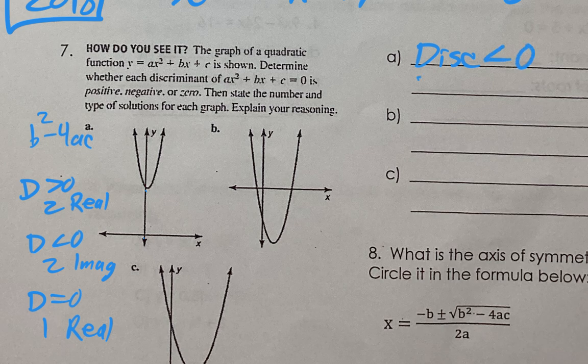Which means we have 2 imaginary roots. And that's because I don't have any real roots because I don't cross the x-axis. Okay, I hope y'all realize that's imaginary.